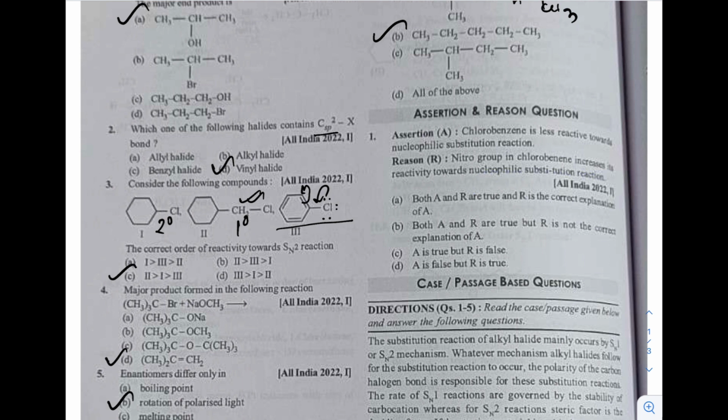Yes, this is also true, because in presence of the minus I and minus R effect of nitro, the C-Cl bond of chlorobenzene becomes weaker, so the chlorine leaves faster and the reaction becomes more facile in presence of a strong electron withdrawing group like nitro. So both A and R are true.